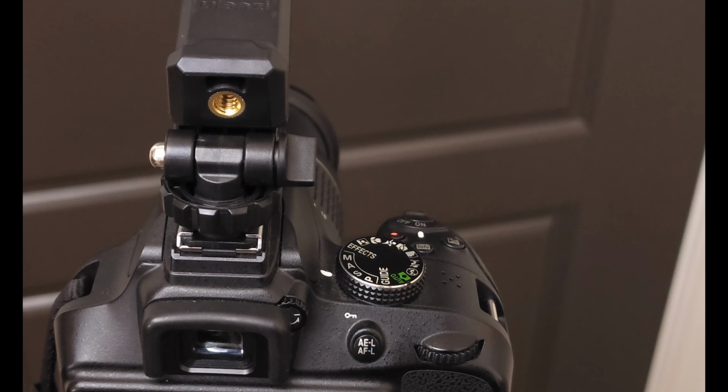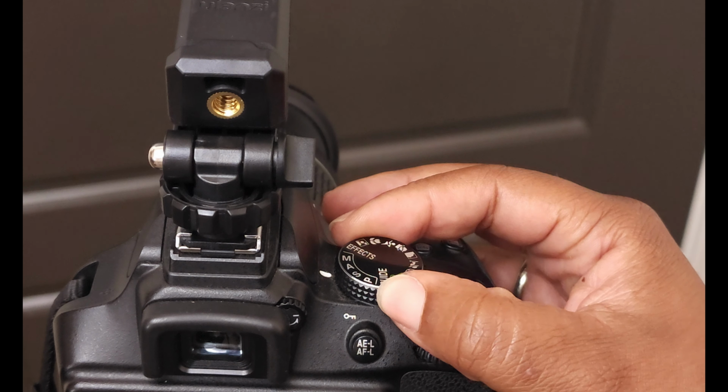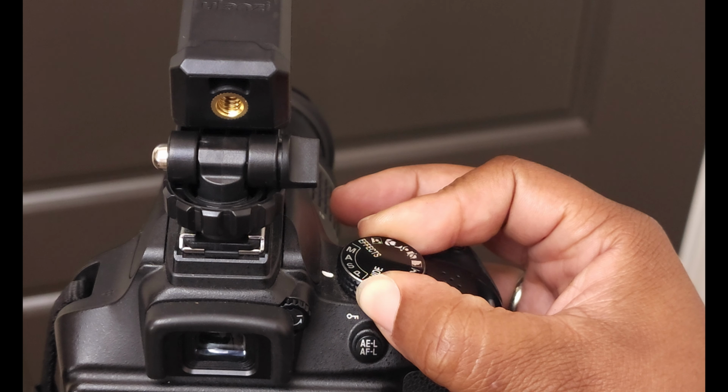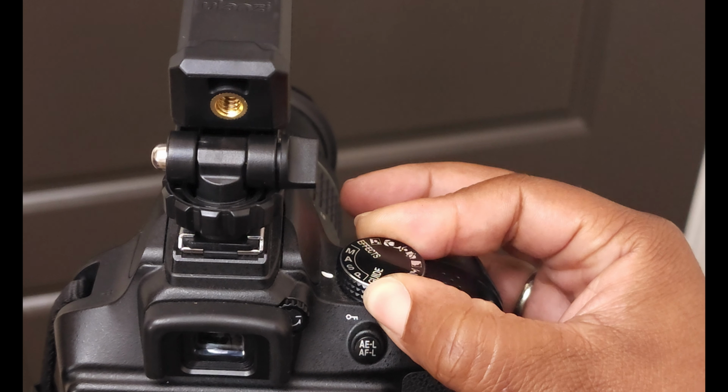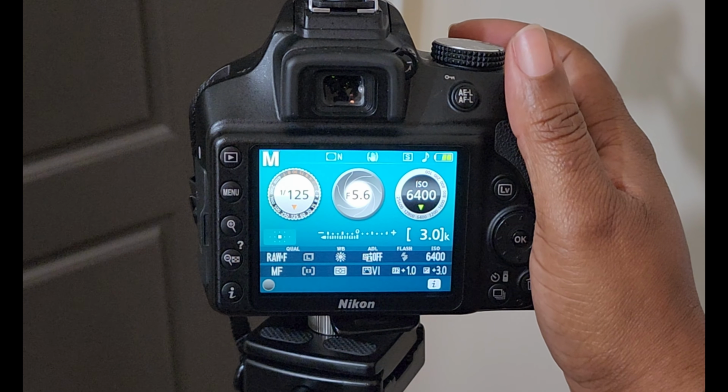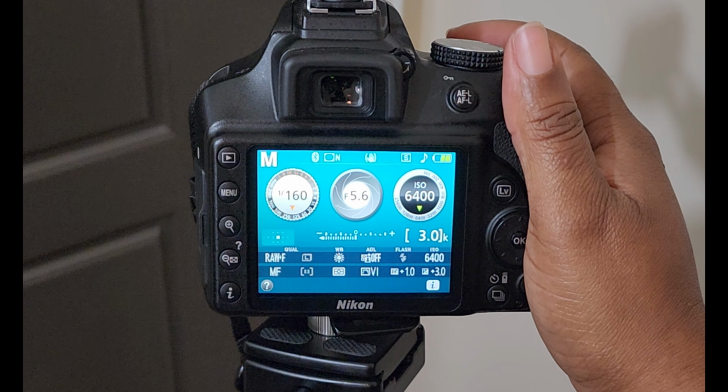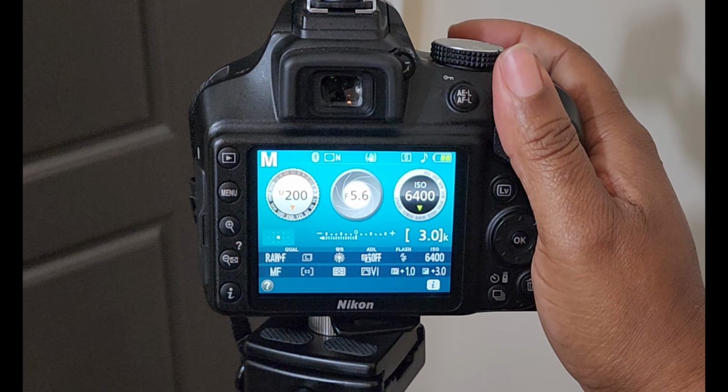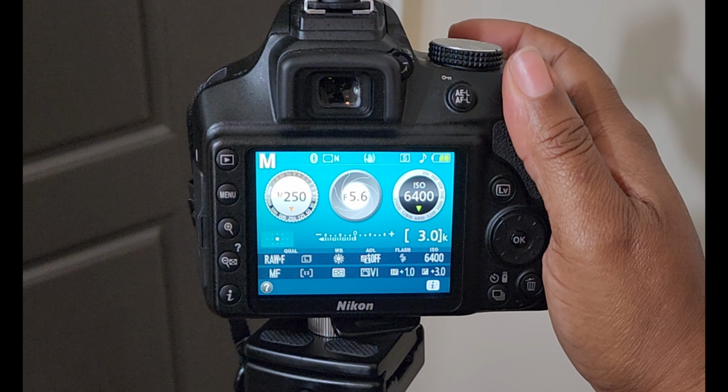Now, I do want to let you know that in order for you to be able to control your actual camera, in order for you to get to the settings to do that, you definitely need to have your camera in manual mode. Manual mode allows you full control of your camera. It doesn't choose anything for you. You actually have the creativity to change the lighting, to change whatever it is that you want. If you don't use manual mode, then you're leaving the camera to choose for you.